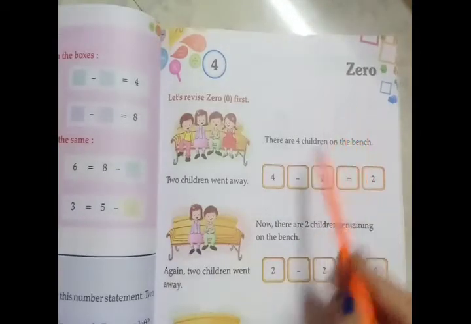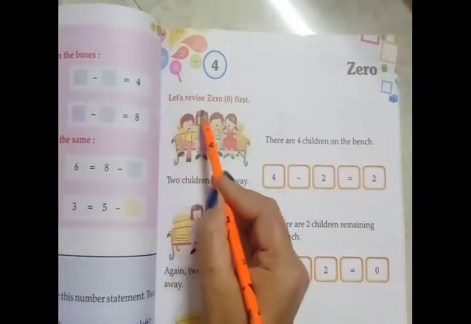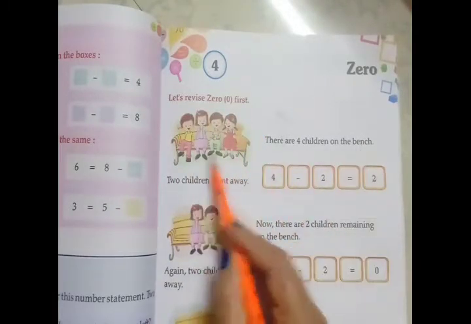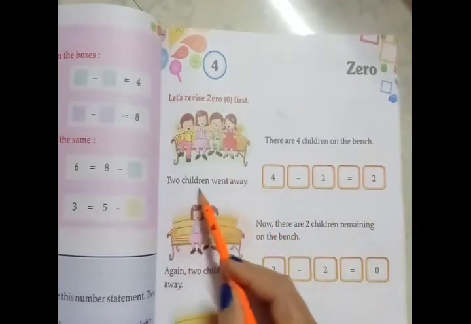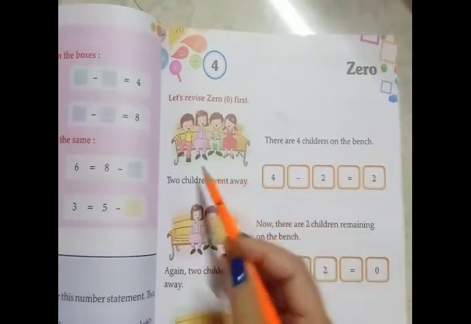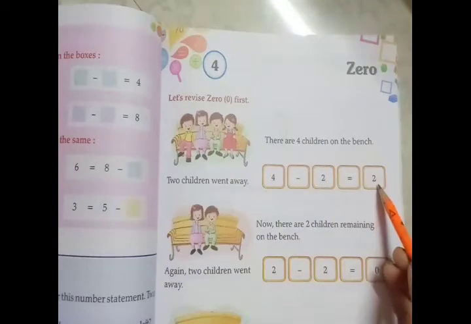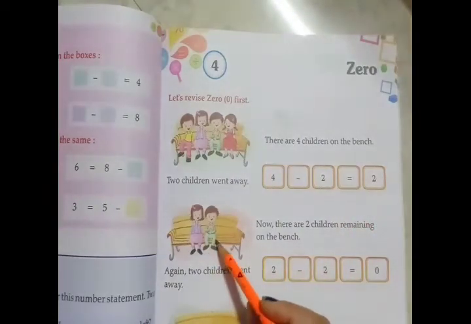Good morning students, this is your maths class and today we are going to learn about 0. Let's revise 0 first. There are 4 children on the bench. 2 children went out. How many children are there? Yes, it is 2. Now there are 2 children remaining on the bench.